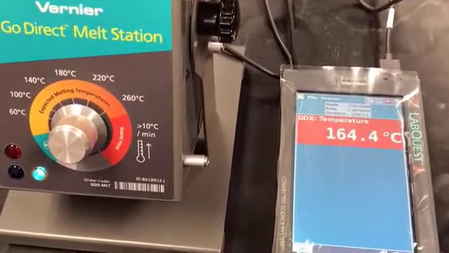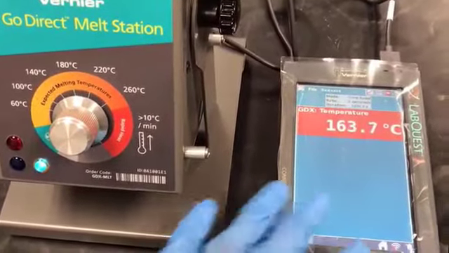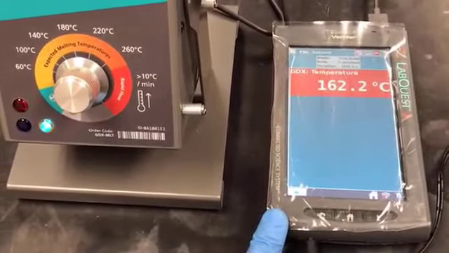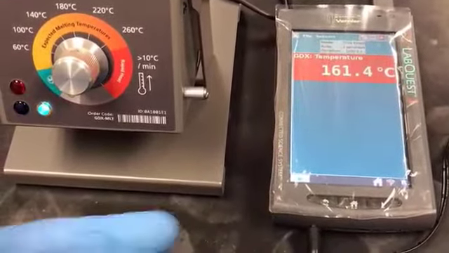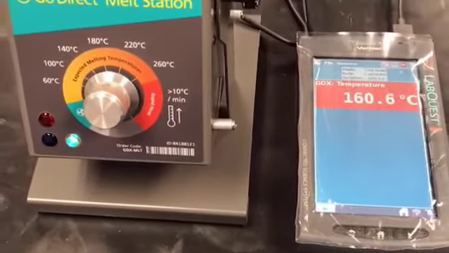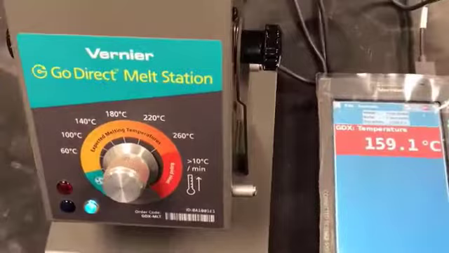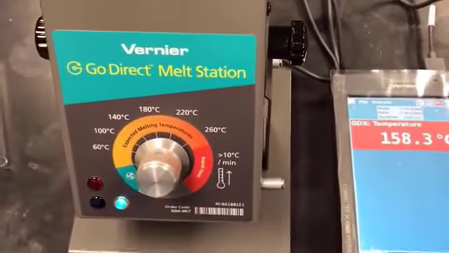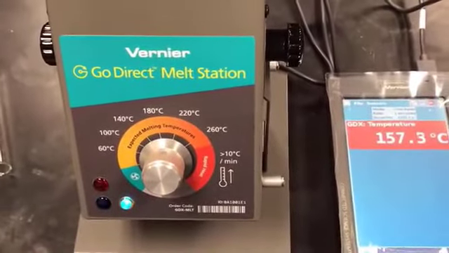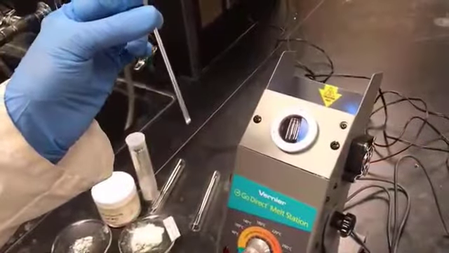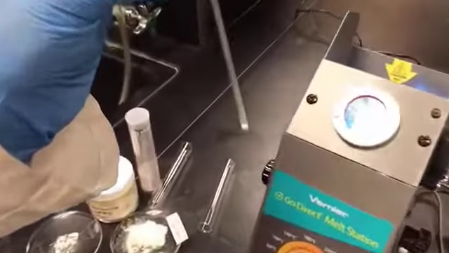One thing also, we have used the interface here, LabQuest 2, in order to record the data. But you can use your cell phone as well with this machine, connect via Bluetooth, and record the data on your cell phone. That's another interface you can use. So now I'm done with these samples, and you can dispose of them in the glass waste in the lab.